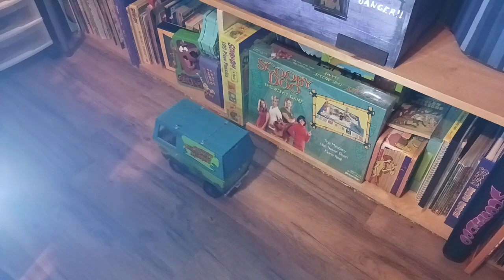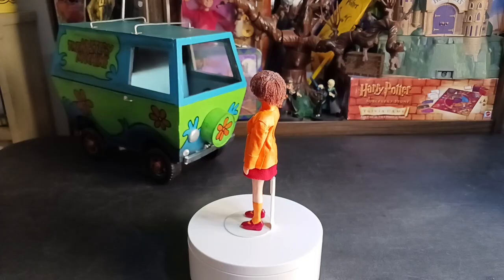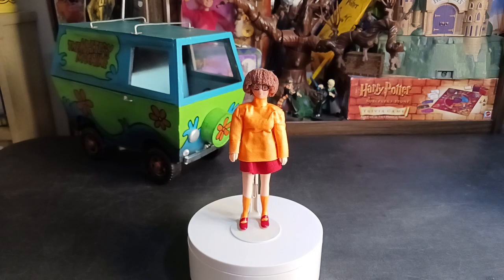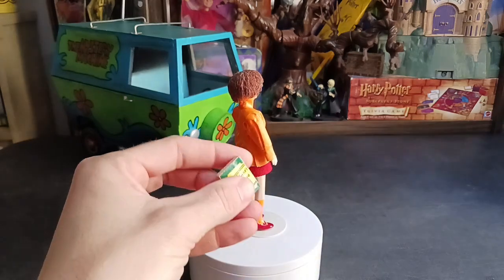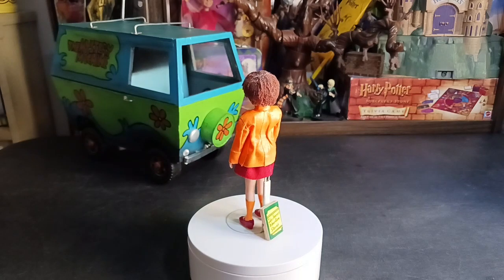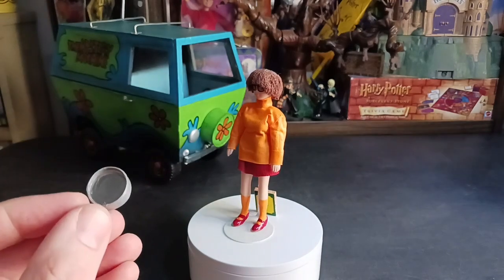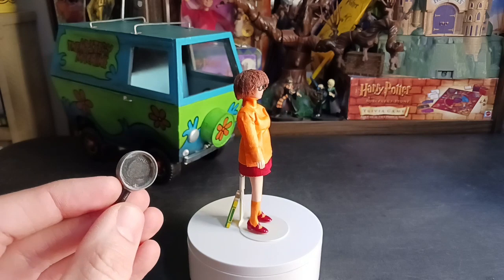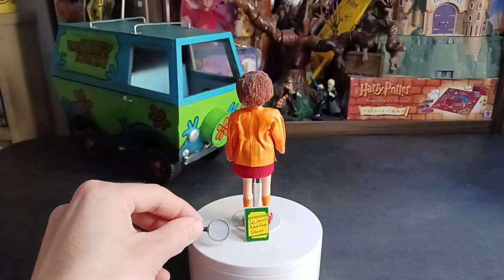I think I've seen that van a time or two cruising around. All right, that was just Scooby Doo and the gang. And of course, we're going to check them out. Here is Velma, and her little prop again is this little book and a magnifying glass. And the cool thing about that is I put my fingerprint in there. I know my fingerprint is too big for the scale, but I just thought it was still a cool, cute little detail to add to it.